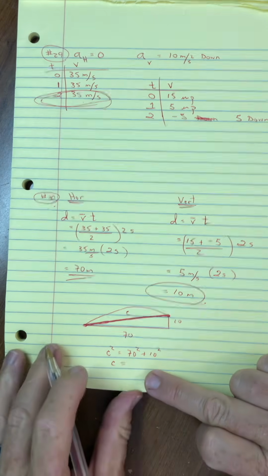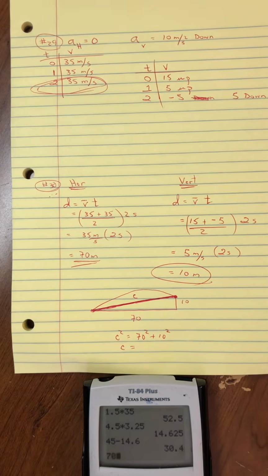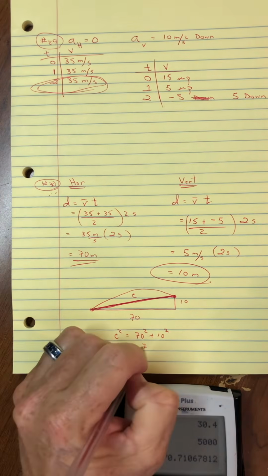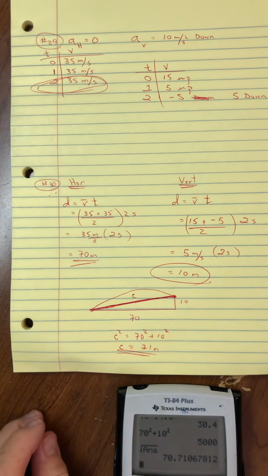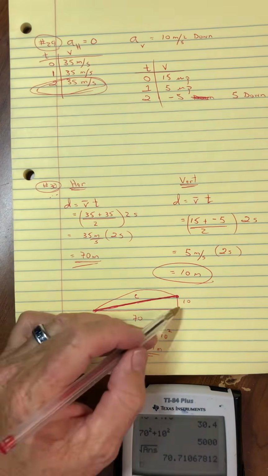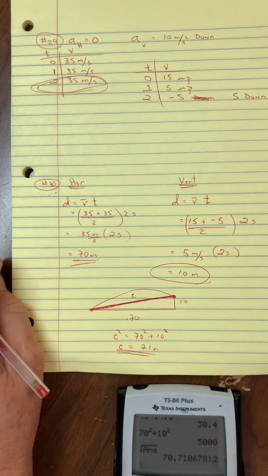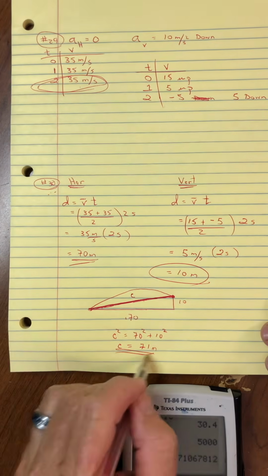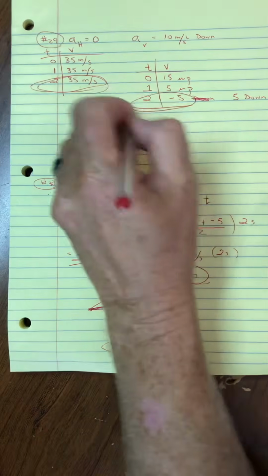And so c equals, grabbing my calculator, 70 squared plus 10 squared, and taking the square root, is, let's call it 71 meters. Well, it makes sense. It's not very high, so the distance along this straight line is only a hair more than the horizontal length. So about 71 meters. Yeah, maybe I should circle that.